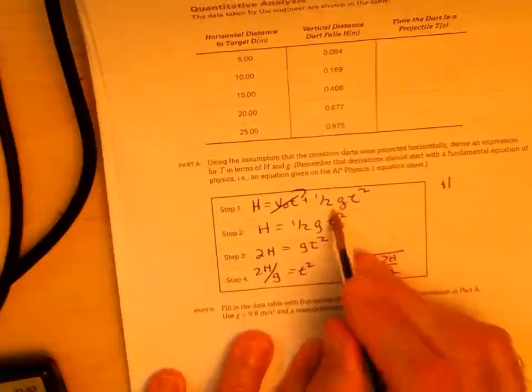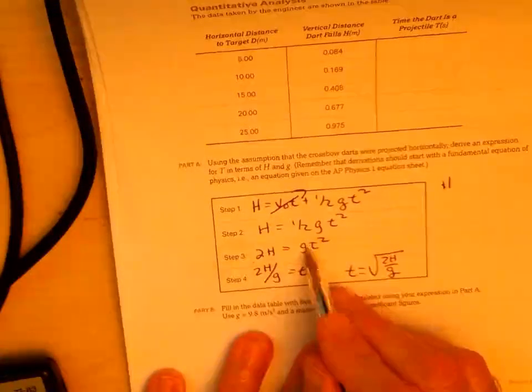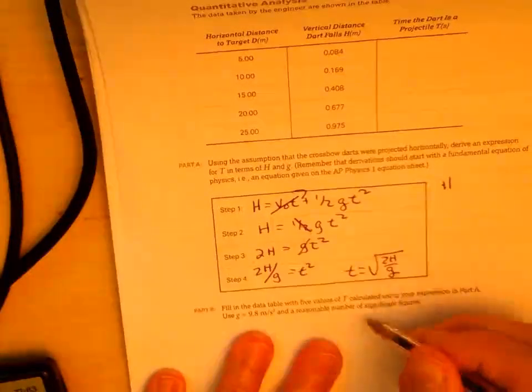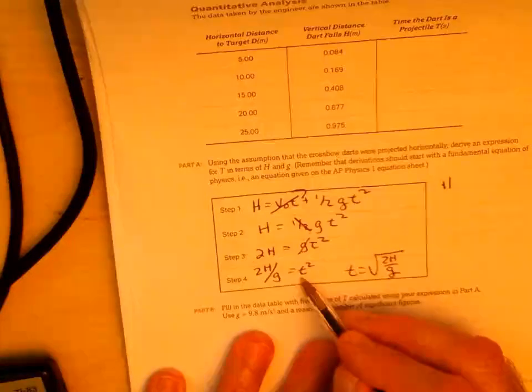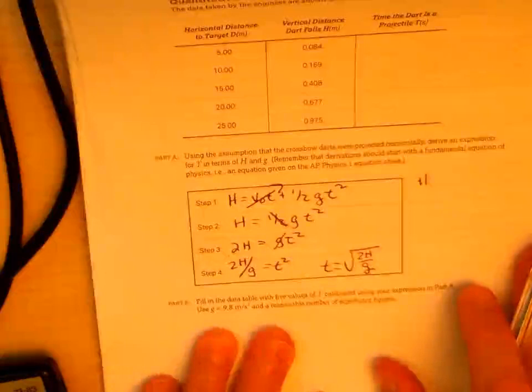h equals v naught t plus 1/2 g t squared. This is 0. Multiply both sides by 2 to get rid of the half. Divide both sides by g to get rid of the g. Take the square root of both sides to get t. There. I fixed it. Alright.